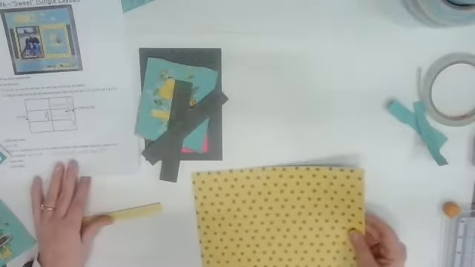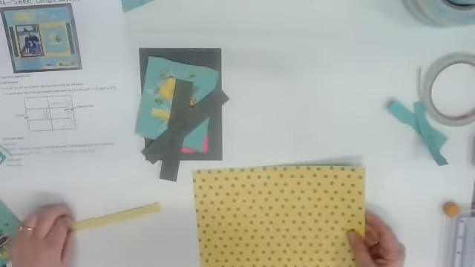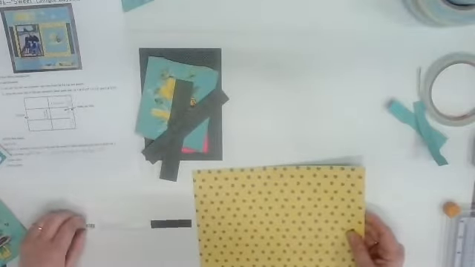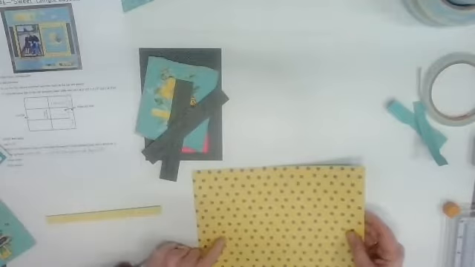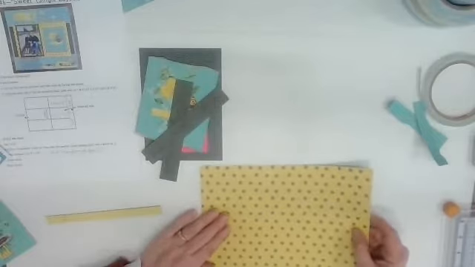Okay, now we need, I believe this is 15207. I cut the header off. I don't know what this is. But this piece of paper is cut 7 by 10.